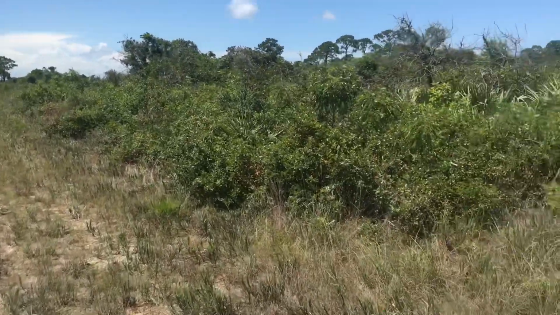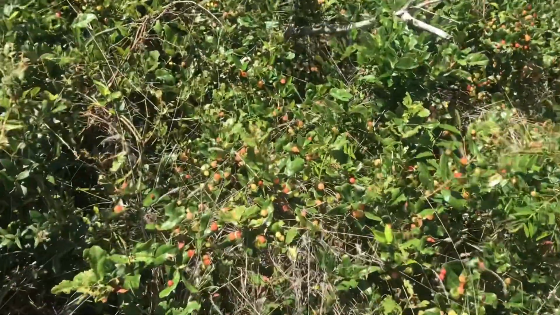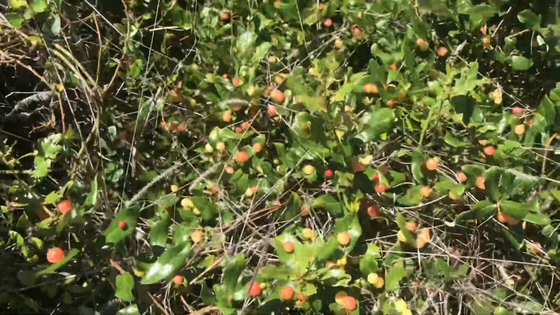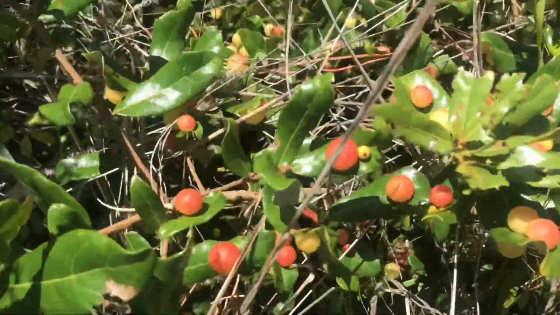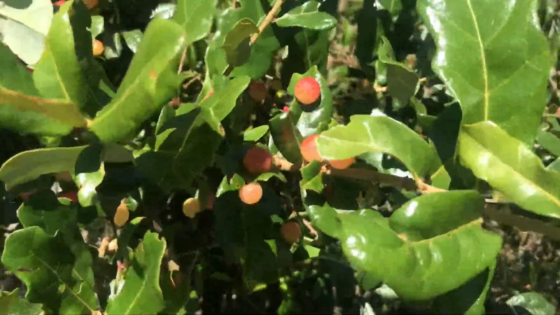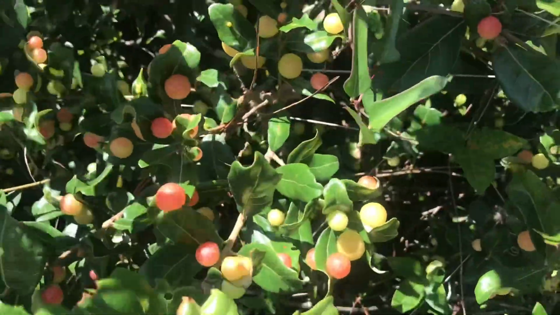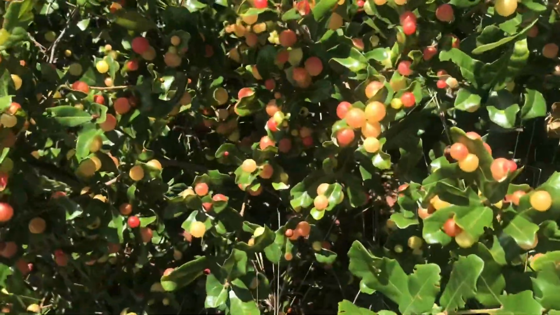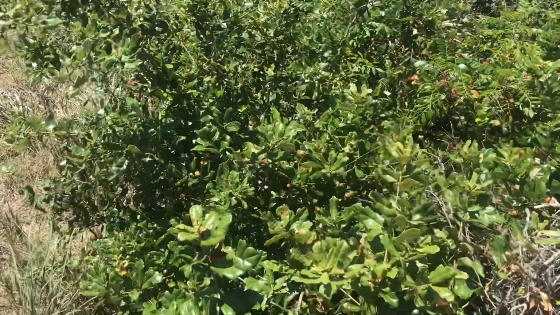Okay, on the right here, there's a patch of white oak. And you can see the berries. Some more examples here. Large patch of it. This section here has a lot of berries. It extends for a little bit around here.